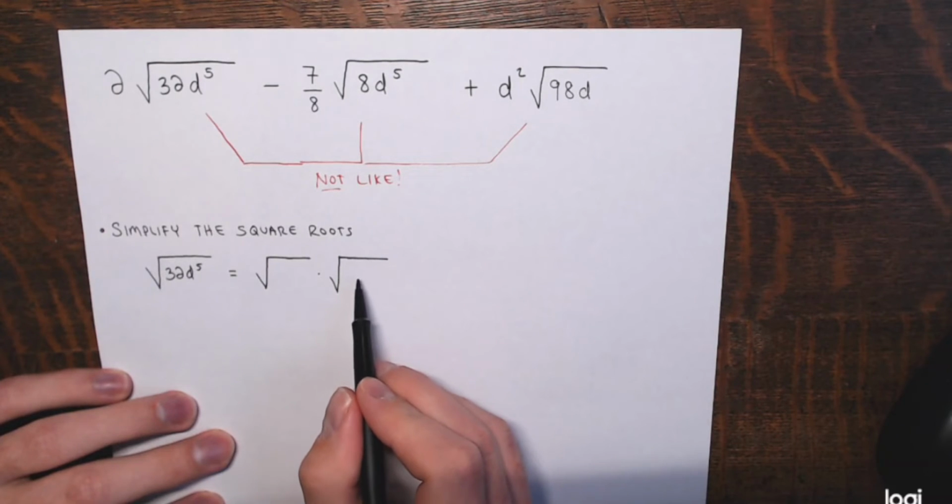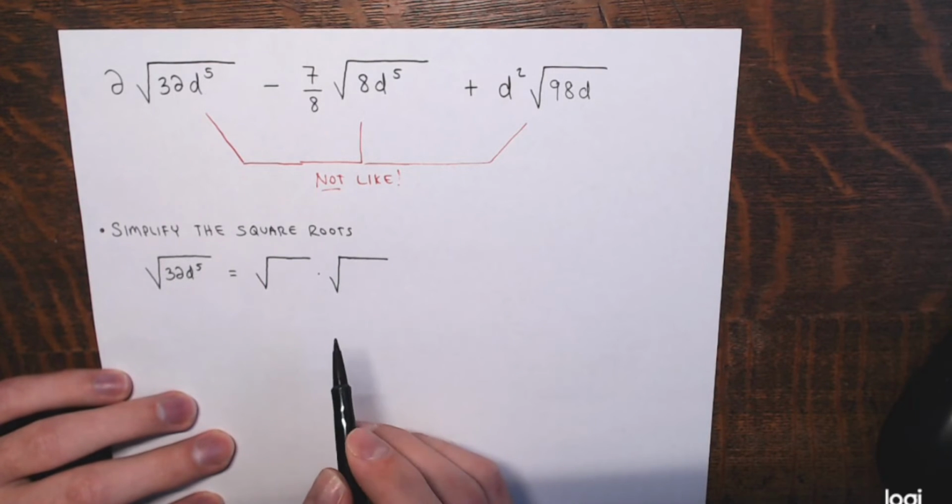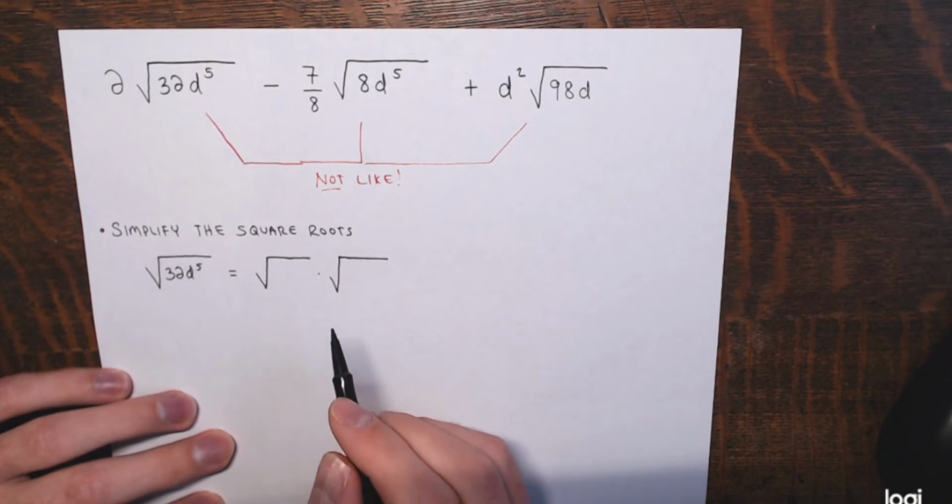And perfect squares are things that are raised to even powers. Anything raised to an even power is a perfect square because you can write it to the second power with the power to a power property of exponents.